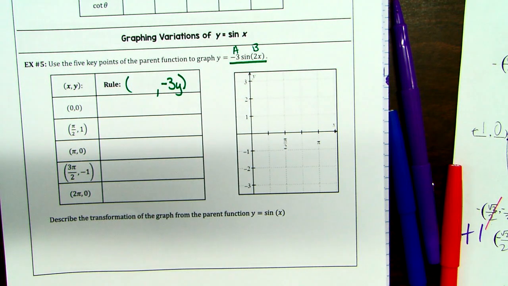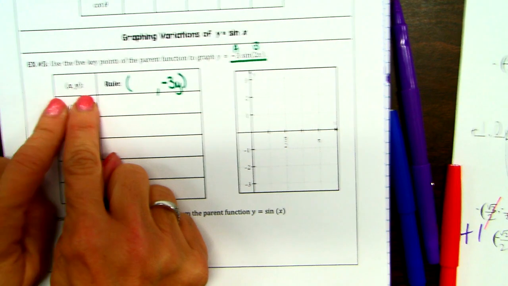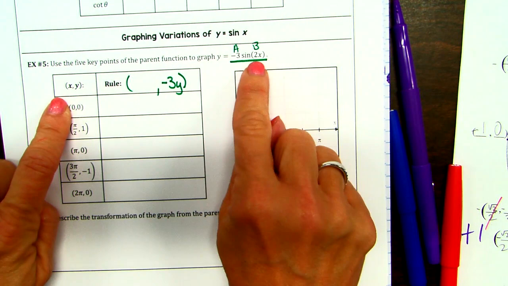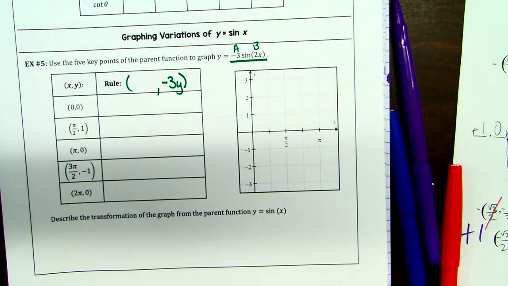Listen to me, make this connection. B affects the period. Period is how much of the x-axis you use. Are you using 2 pi? Are you using pi? Are you using 3 pi? Are you using half a pi? How much of the x-axis? That's horizontal. What letter has to do with horizontal movement? X. So anything inside hanging out with X affects X.